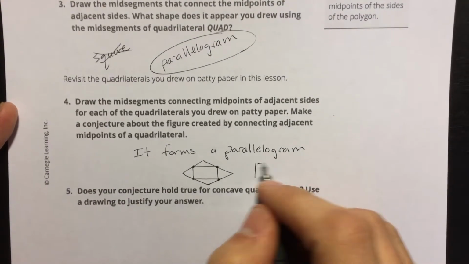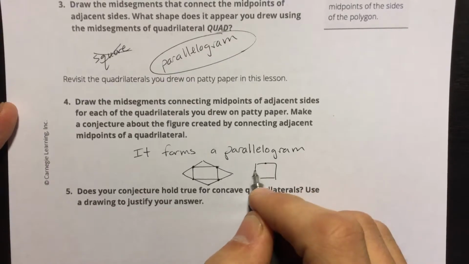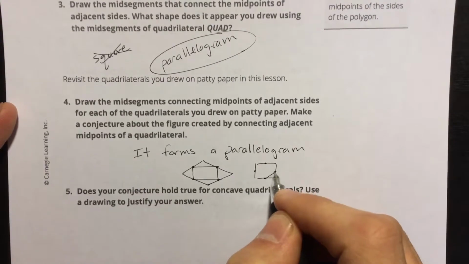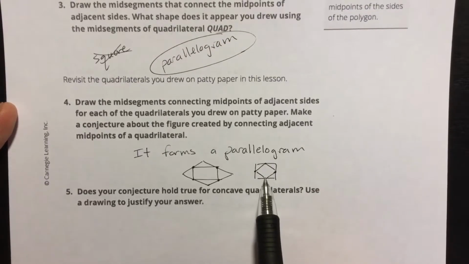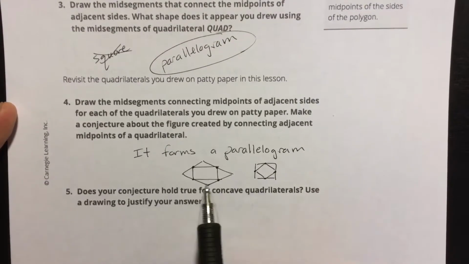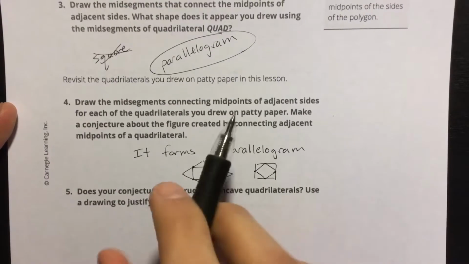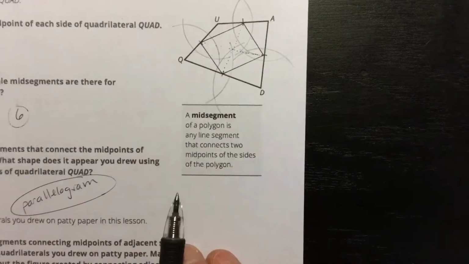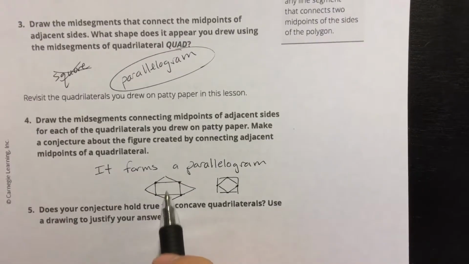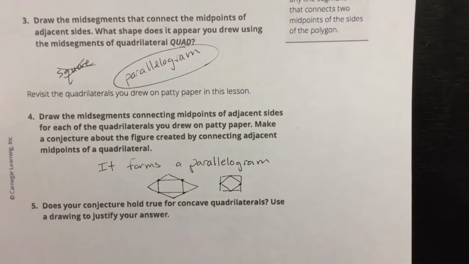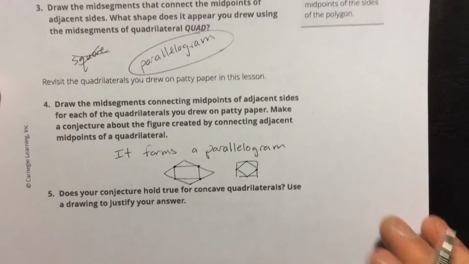And for a square, if I construct all those mid-segments and connect those, I get another square. But again, it wouldn't be a good conjecture for me to say that all of them make squares, because when I do a rhombus, I get a rectangle, and when I do this quadrilateral up here, I get a parallelogram. So what do all of these things have in common? Well, they have 2 pairs of opposite sides that are parallel, which of course is the definition of a parallelogram. So that's what they're looking for here.